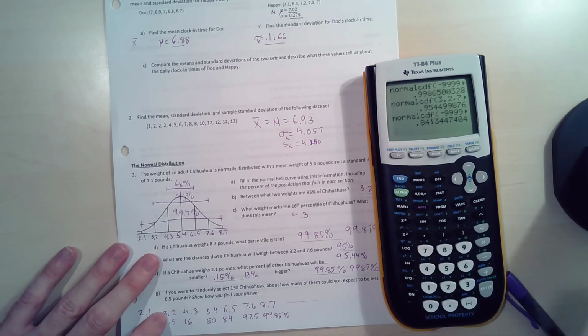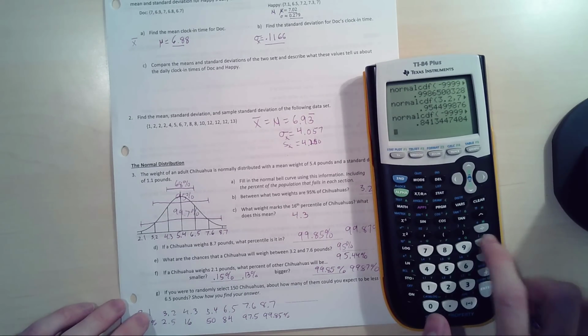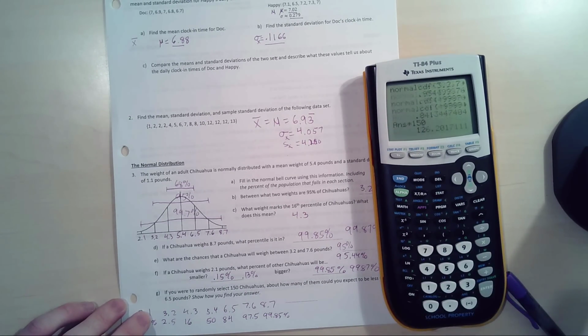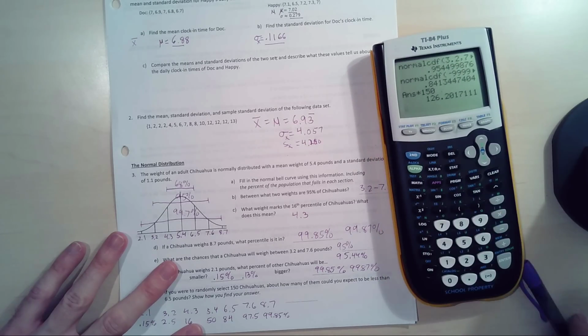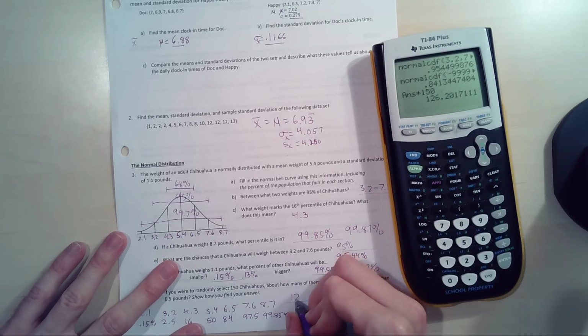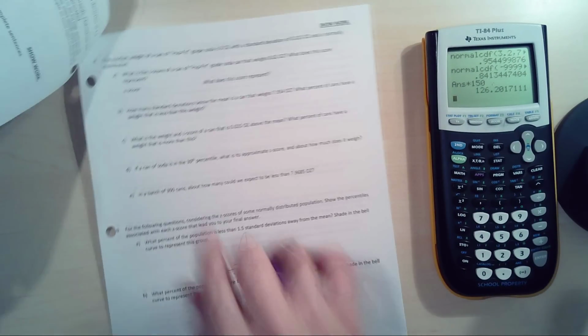We do, 84%. Simply multiply that 0.84 number by the 150, and you will get the number of Chihuahuas, 126.2. Please don't answer with the 0.2 Chihuahuas. That makes me sad. I don't want to imagine what 2/10 of a Chihuahua is. That's going to be 126 Chihuahuas. Okay, going on to the next page.